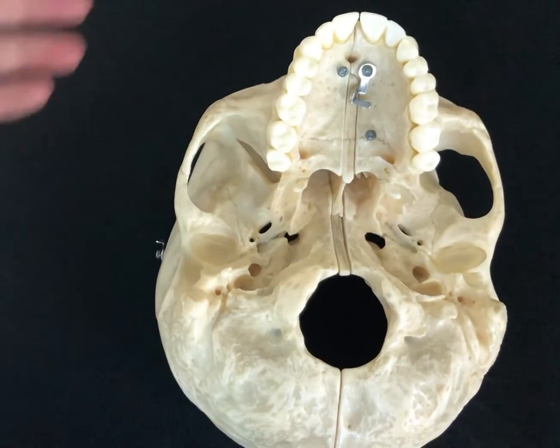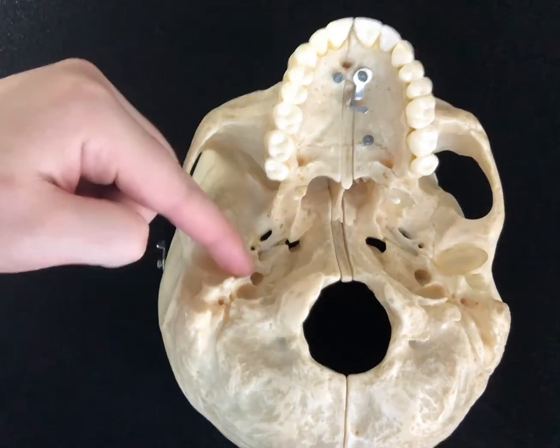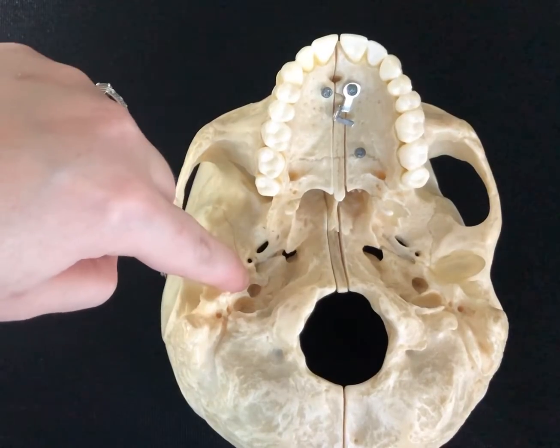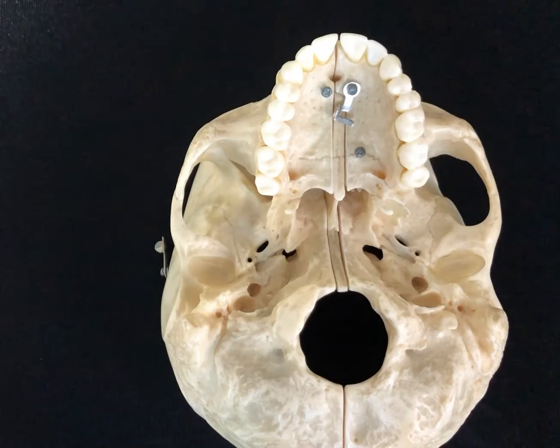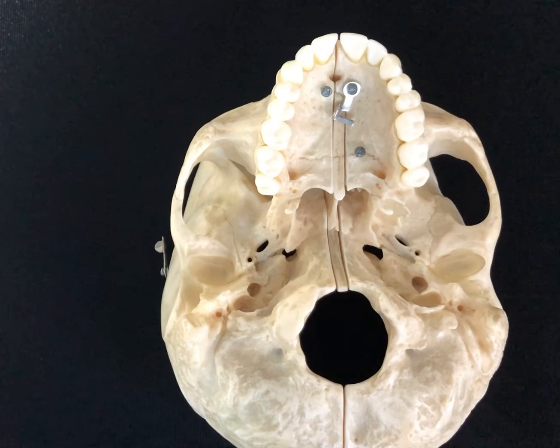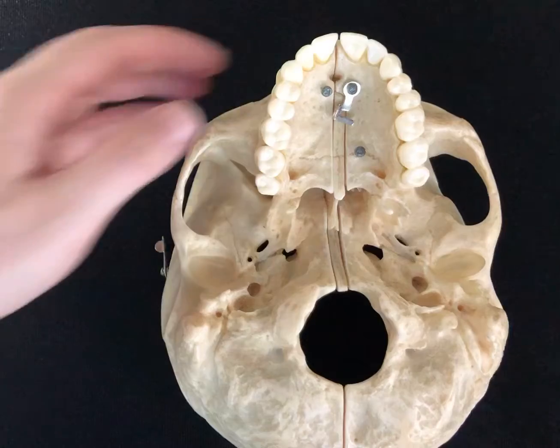And these are important holes. Carotid canal is where your internal carotid artery will go through and pass to take blood to your brain. The jugular foramen is where your internal jugular will bring venous blood drainage out of your brain. So very important openings.